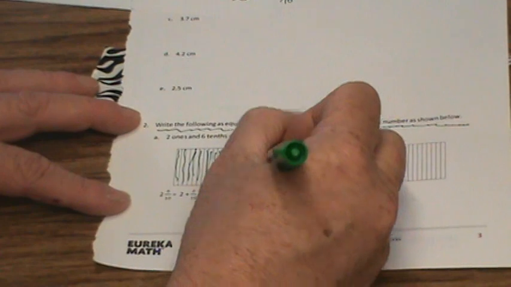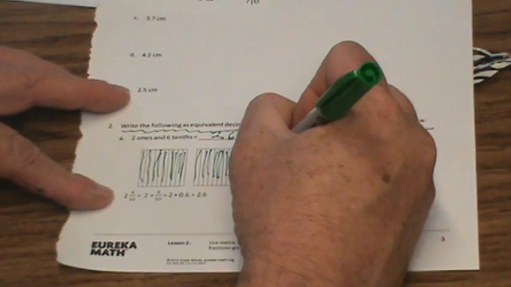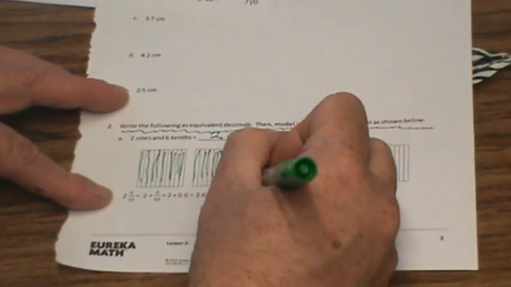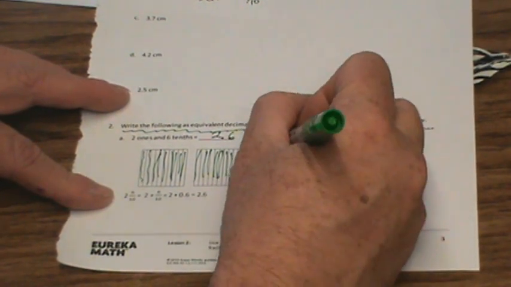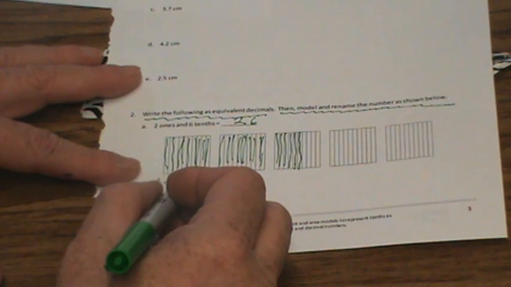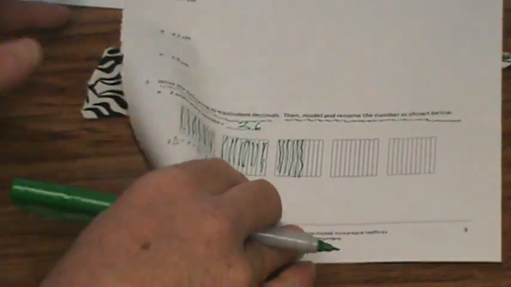I'm not going to be so exact on the wholes. And then 6/10. These I got to be exact on. 1, 2, 3, 4, 5, and 6. So that shows me that 2 and 6/10 equals 2 plus 6/10 equals 2 and 6/10.